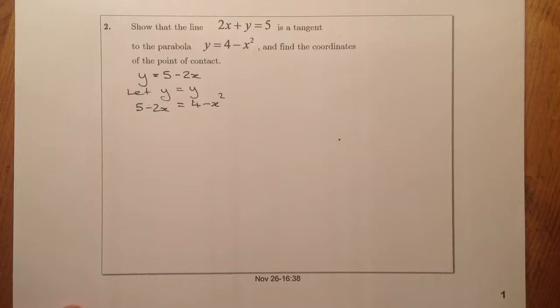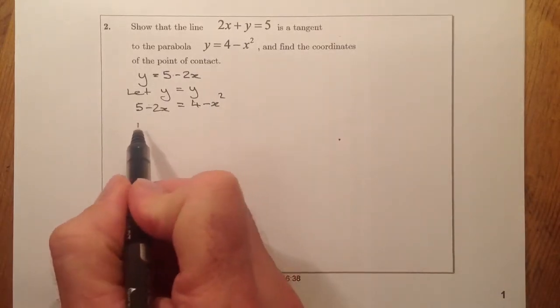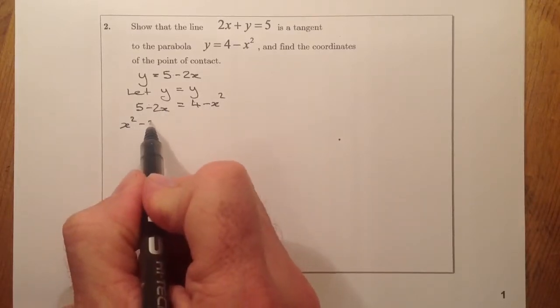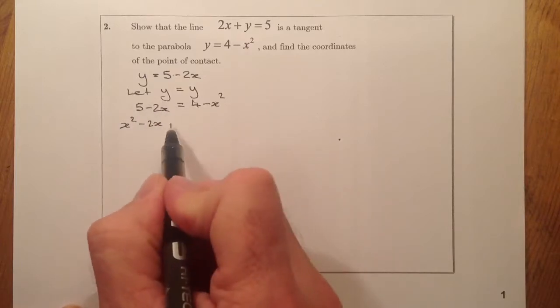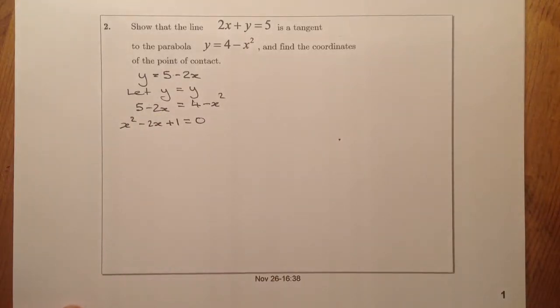What I'm trying to do there is make up a trinomial and solve that to find my coordinates. I'll rearrange this, so I'll take the minus x squared over to this side, and it'll become a positive. I've got minus 2x here already, bring the 4 over, which will become a minus 4, so that should leave me with plus 1 equals 0. So what I've got there is my quadratic or trinomial made up.